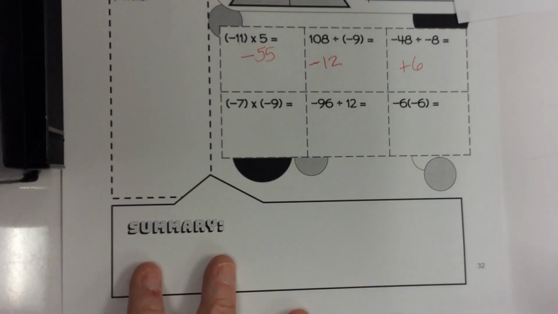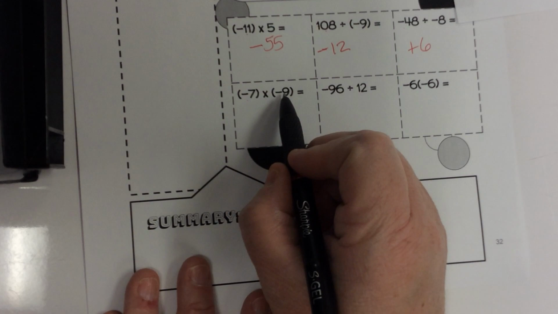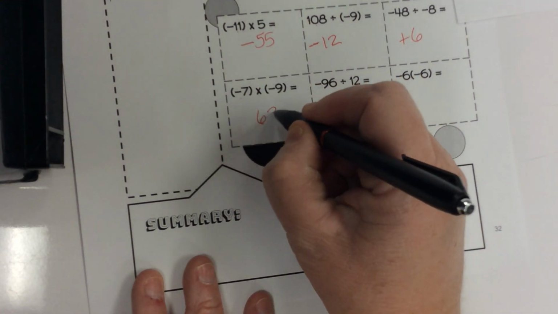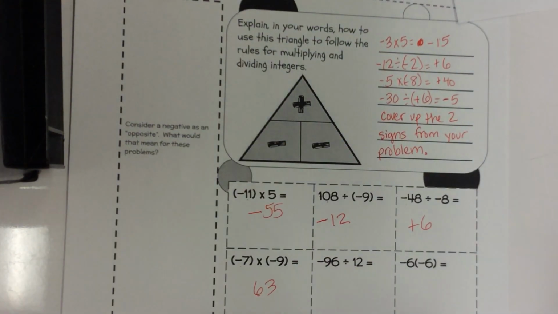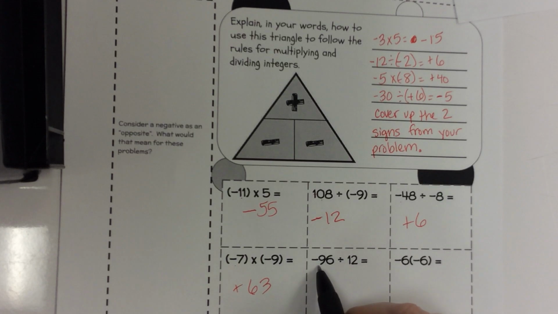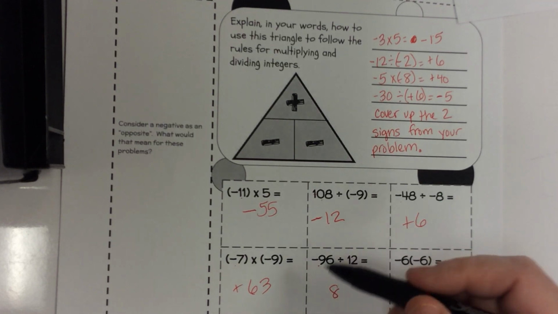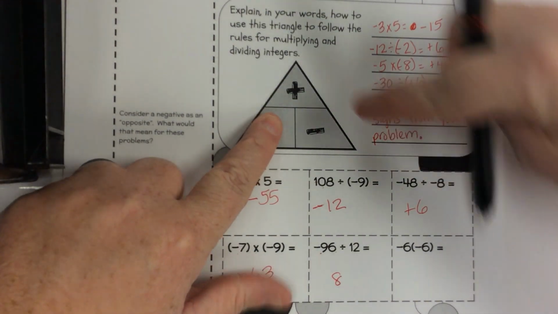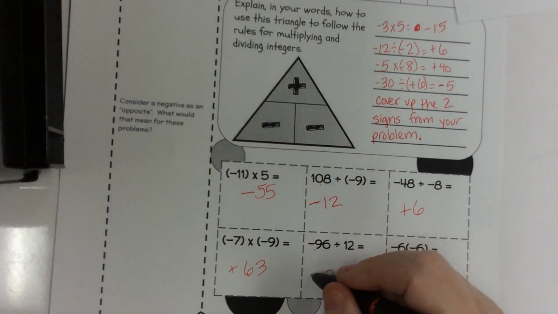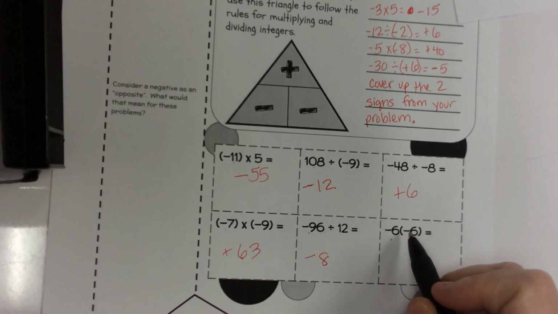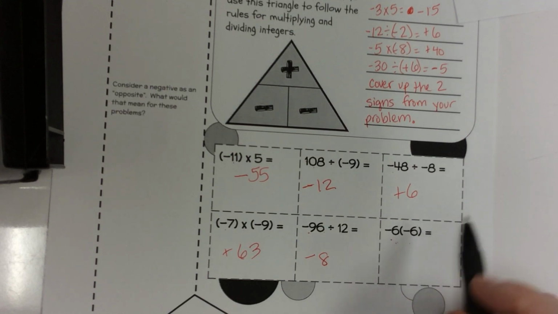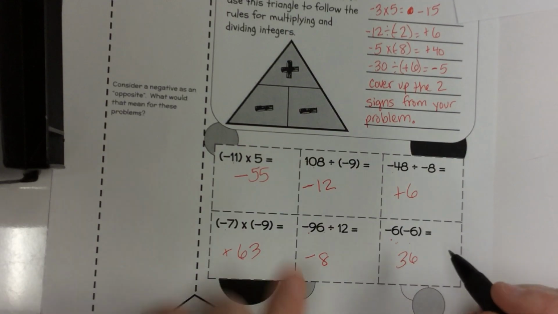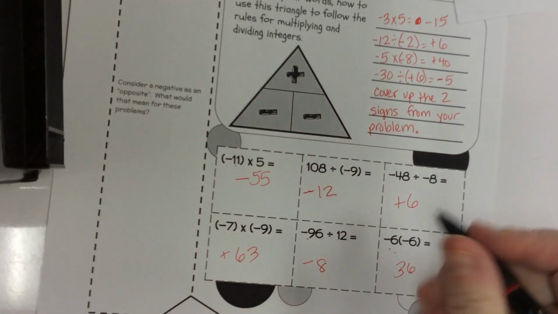This isn't so bad, right? Okay, negative 7 times negative 9. Well, 7 times 9 is 63. Negative times a negative. Oh, I'm off the page. I'm so sorry. Negative times a negative is positive. Negative 96 divided by 12 is 8. Negative divided by a positive here. Negative divided by positive is negative. Negative 6. Oh, look at this one. When you have a number smushed up against those parentheses, that means multiply. Oh, goodness. Negative 6 times negative 6. Well, 6 times 6 is 36. But a negative times a negative is positive.